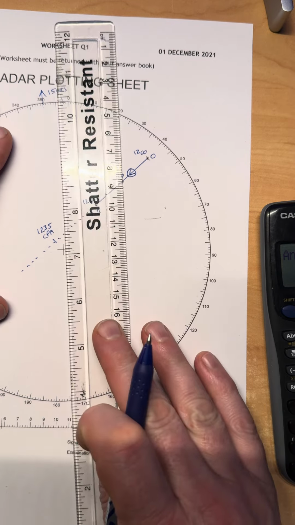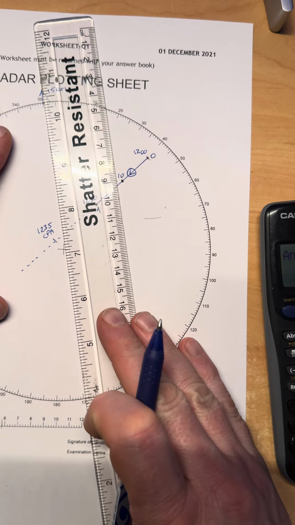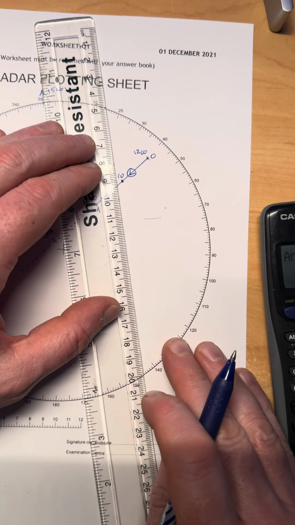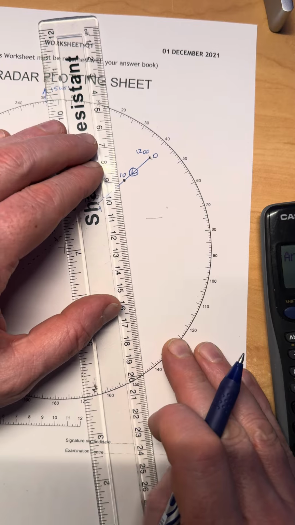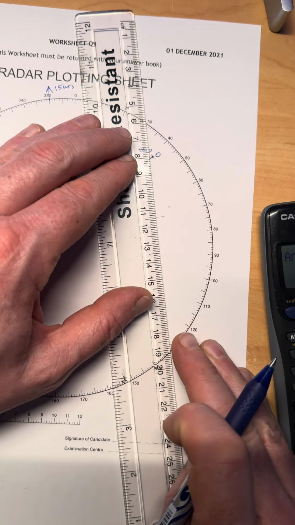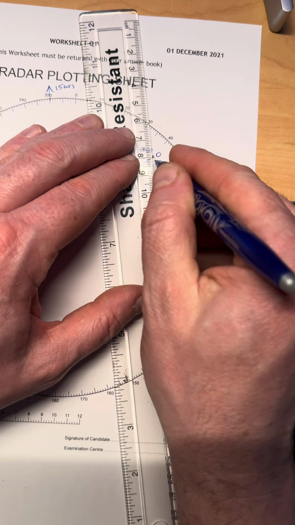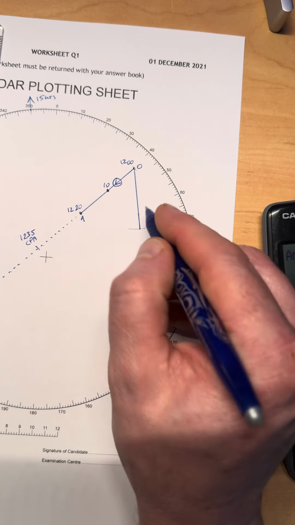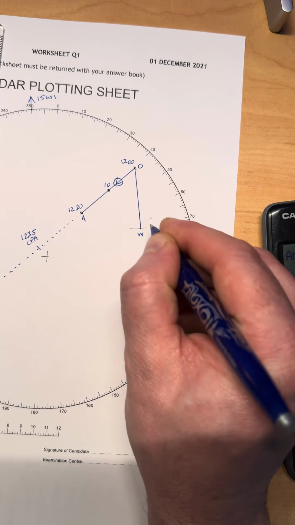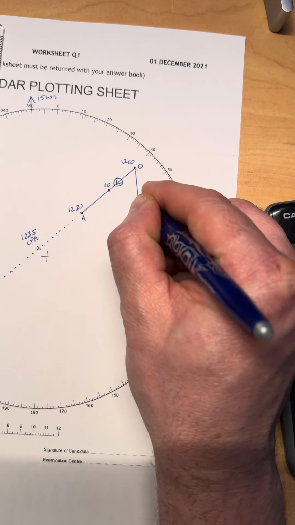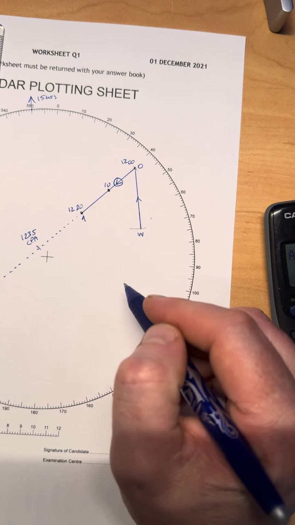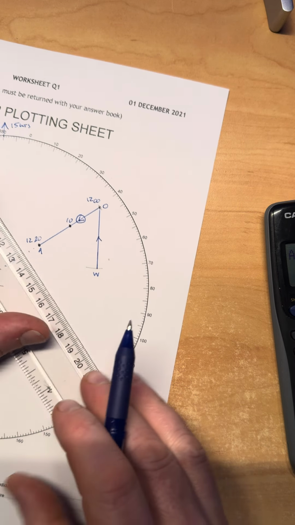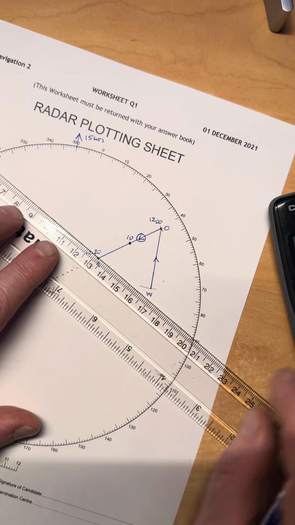I measure from the centre of the screen to the course that we're going. And again, I would use a parallel ruler or a roller ruler to make sure that this was accurate. Draw that line down to there, that's where W. Mark W to O, that's where way of on boat. And all that's left now is W to A. And that's the way of the other boat.